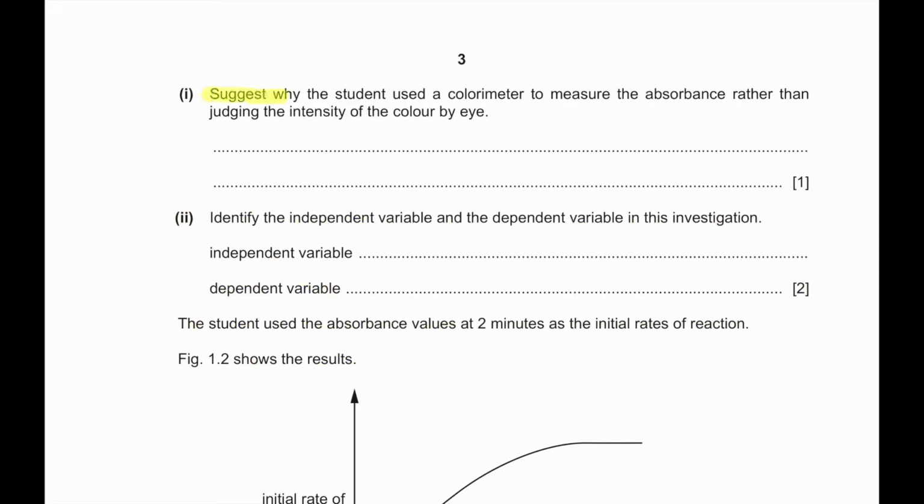The question says, suggest why the student used a colorimeter to measure the absorbance rather than judging the intensity of color by eye. When judging any color by eye, we have difficulty judging color, specifically when a particular color changes and our endpoint is reached. We have difficulty, and if we use a colorimeter, the results are going to be quantitative.